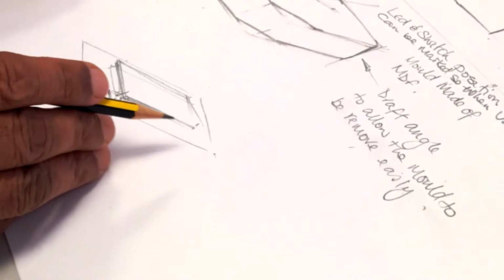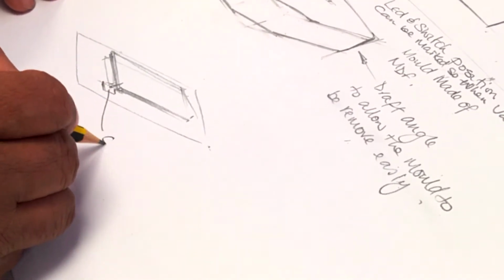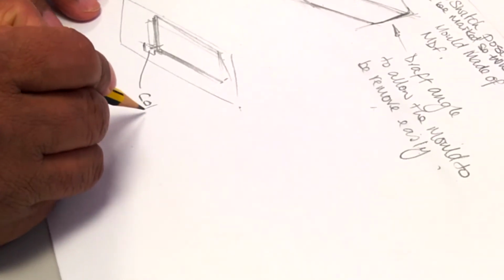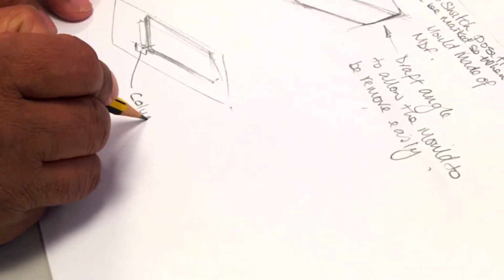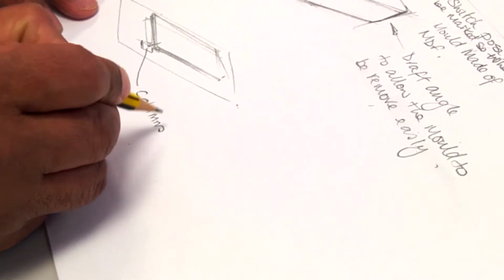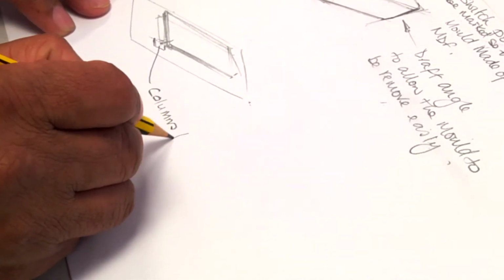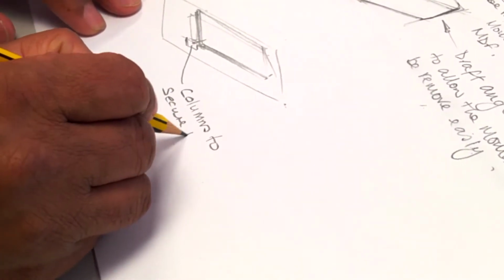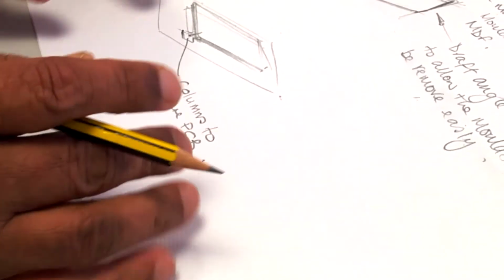Spell columns, C-O-L-U-M-N-S: columns to secure PCB. Because they ask you how you're going to secure it, so you use those columns.